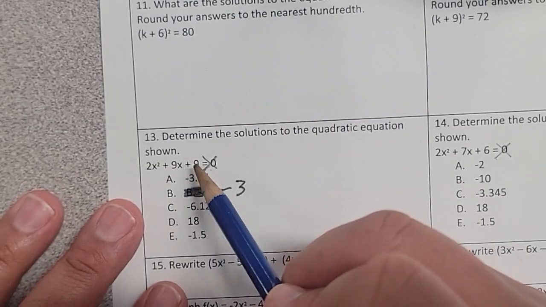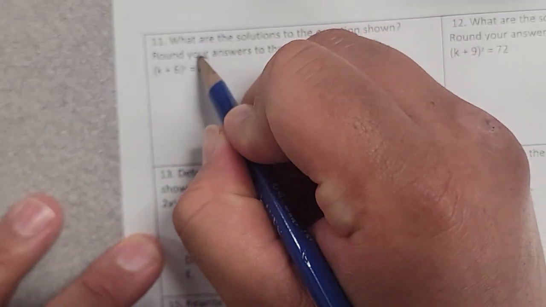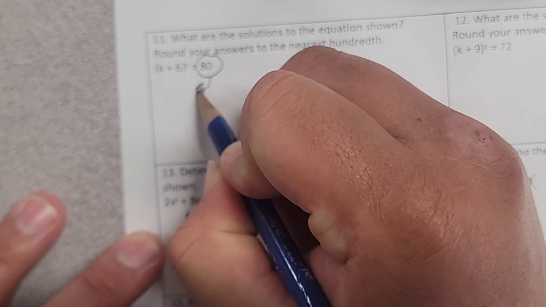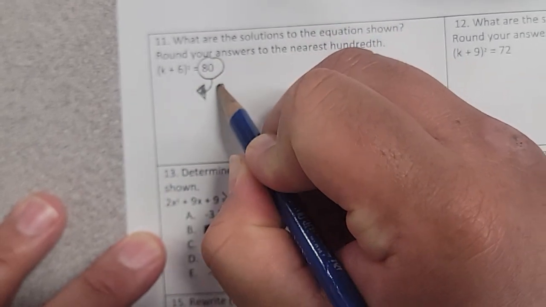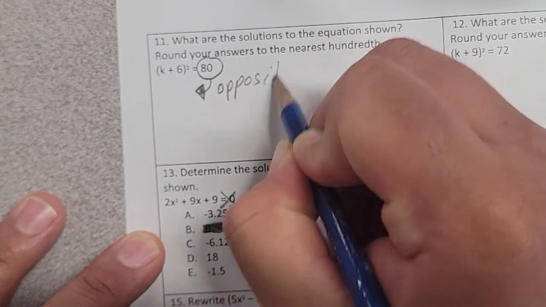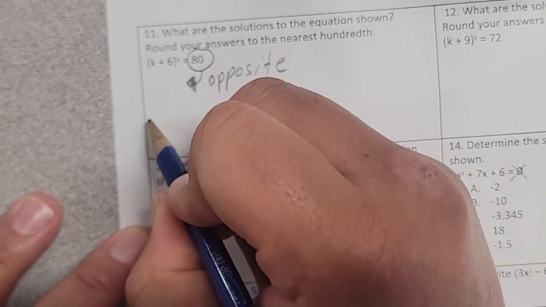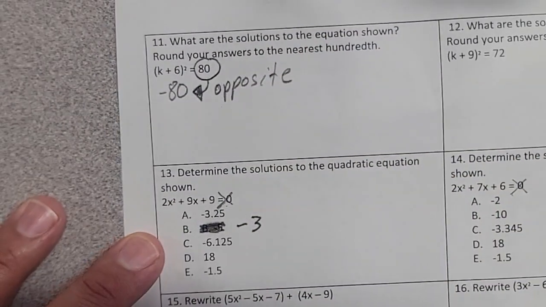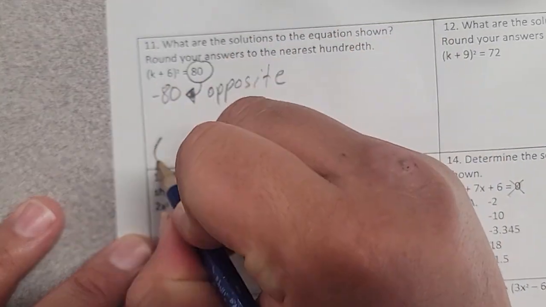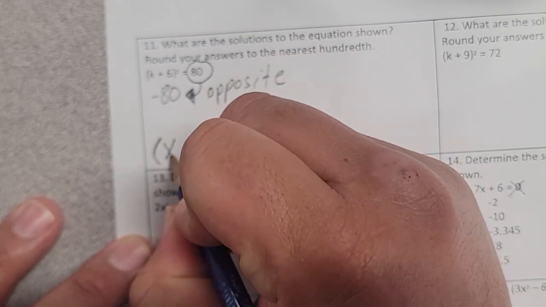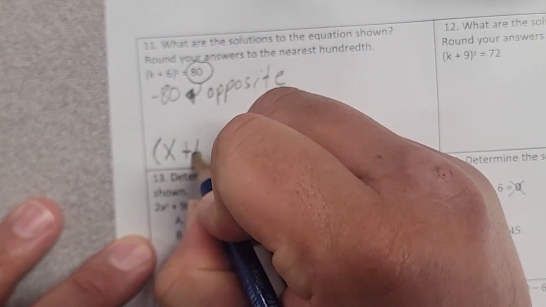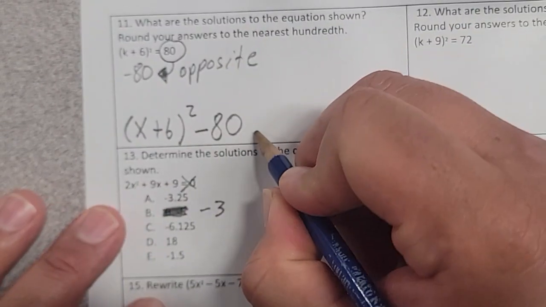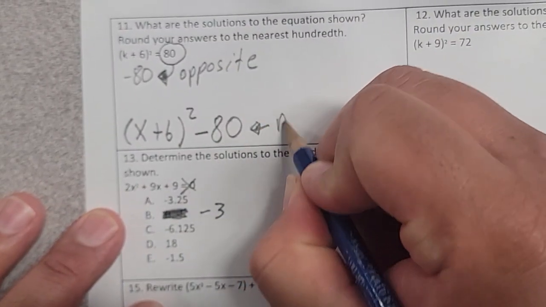But this is ready. Desmos ready. This is not. Everyone circle the 80. This 80 has to go to the other side. All right. This is a positive 80. I'm going to change it opposite. So the opposite of a positive is going to be a -80. So when you write it down for the Desmos, I'm going to go ahead and rewrite it. So put parentheses. I'm going to put (x + 6) squared, and then it's going to be a -80.